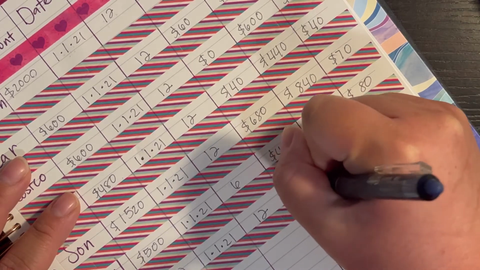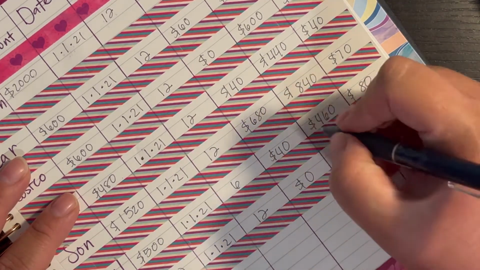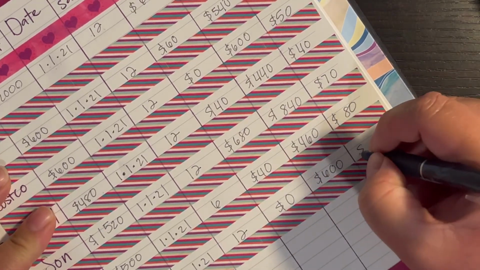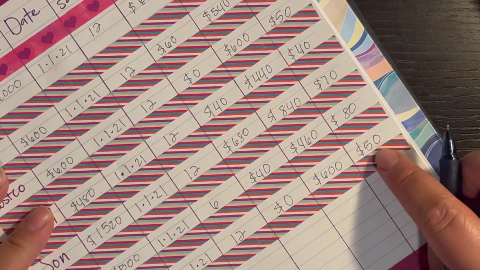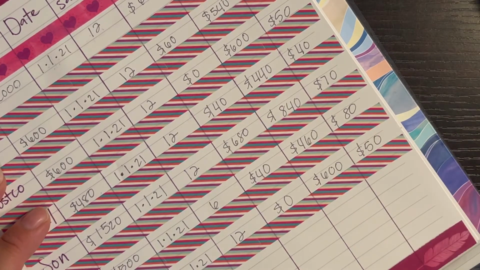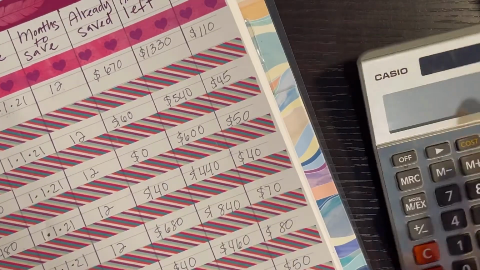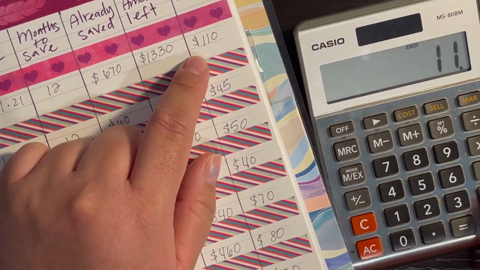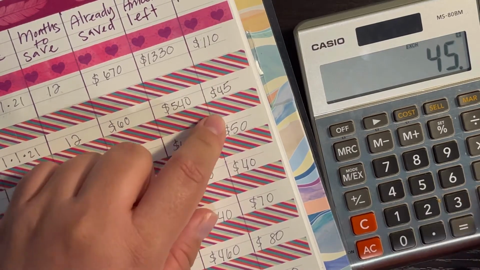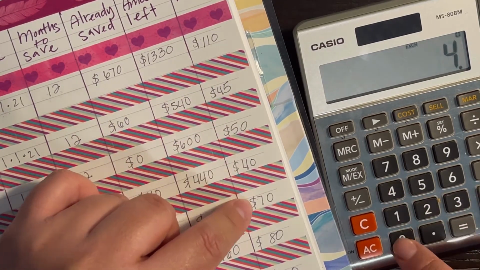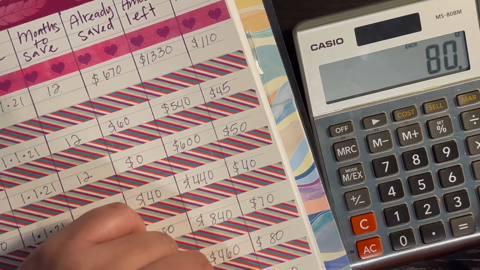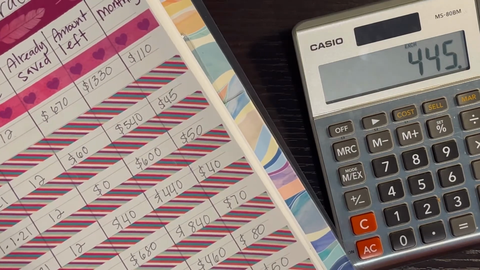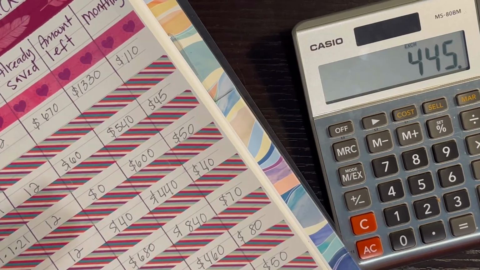And I have nothing because it's a brand new sinking fund. So which means we have 600 left, and that means I have to save $50 every month. So when I add up all of my amounts, 110, 145, 50, 40, 70, 80, 50, my total is $445.